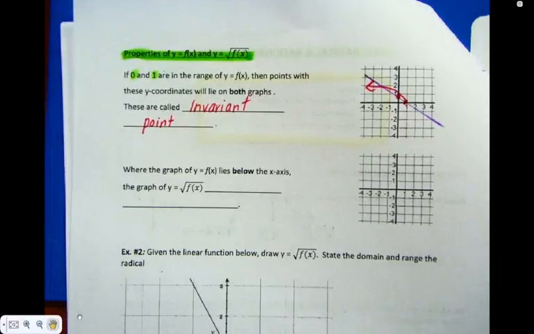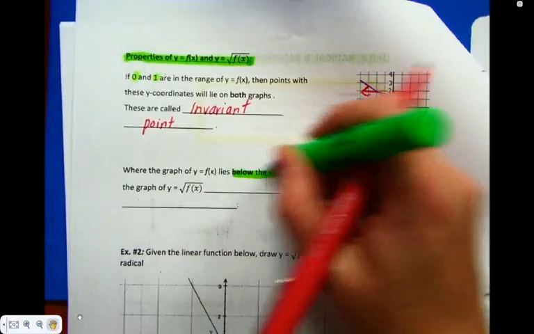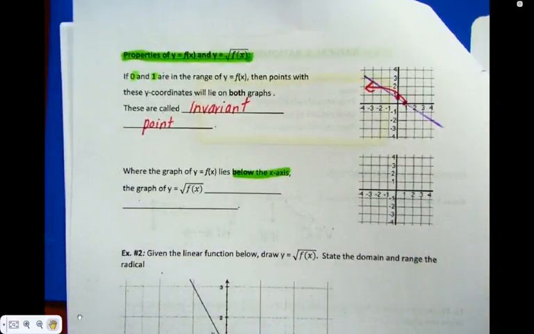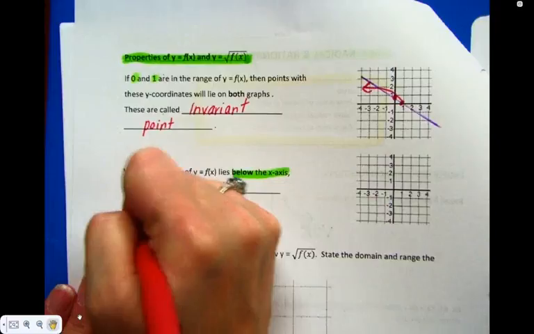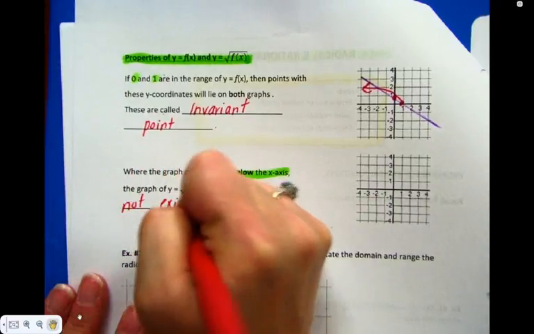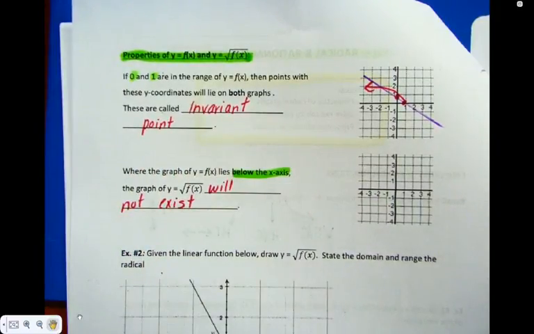The other characteristic you need to know is where the graph lies below the x-axis. Wherever the original graph lies below the x-axis, the graph of the square root of x will not exist. Why? Because you can't take the square root of a negative number.